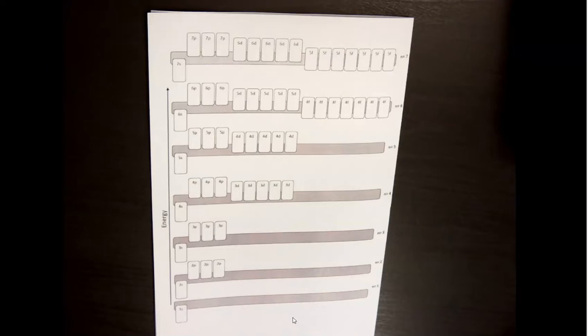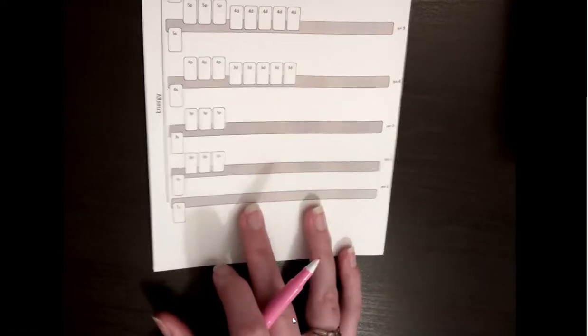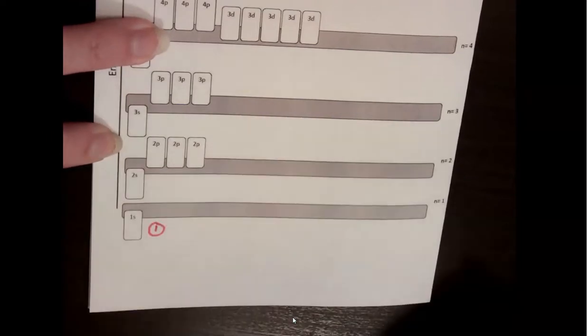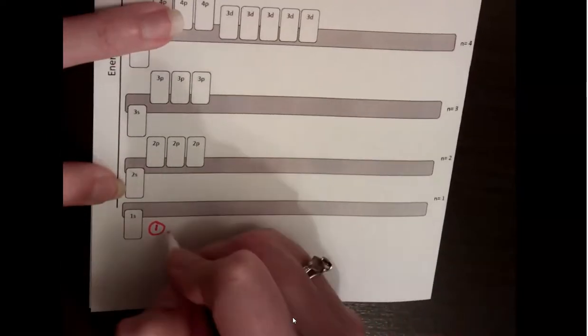So here's our orbital diagram. I'm going to zoom in a little bit so that we can see the writing a little better as we're taking our notes. All right, so the first rule that we have is called the Aufbau rule.